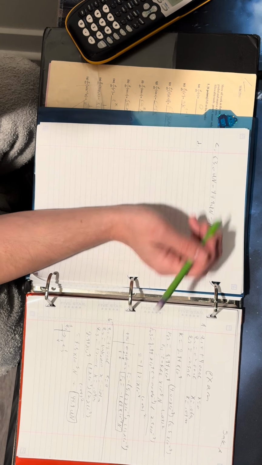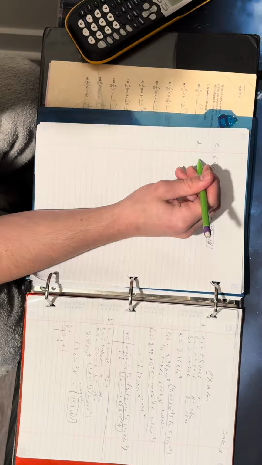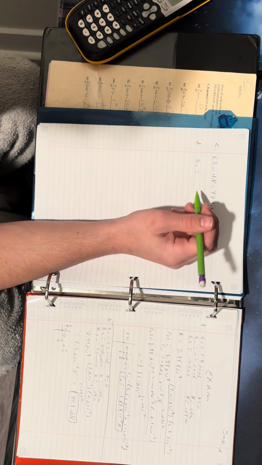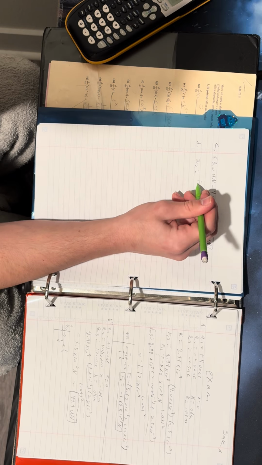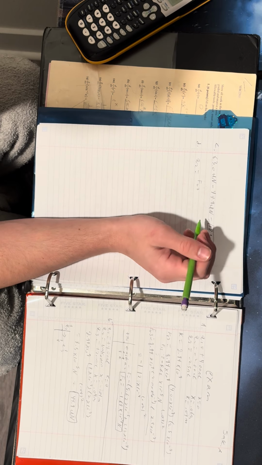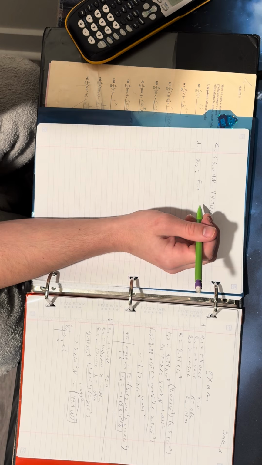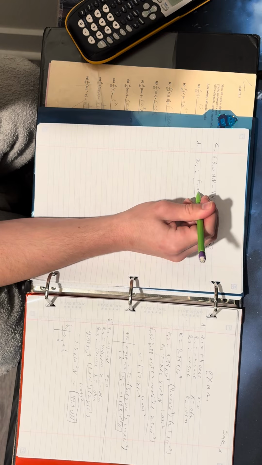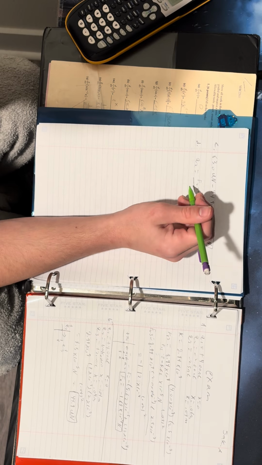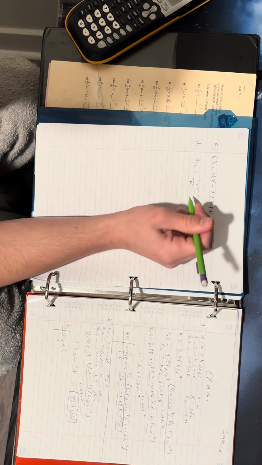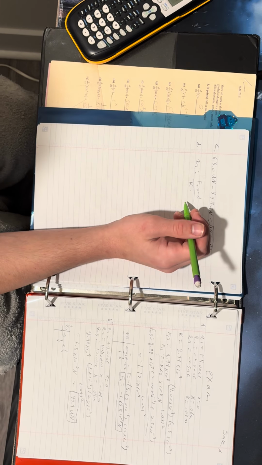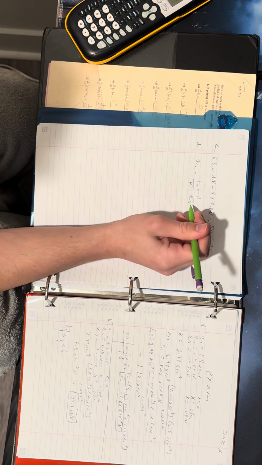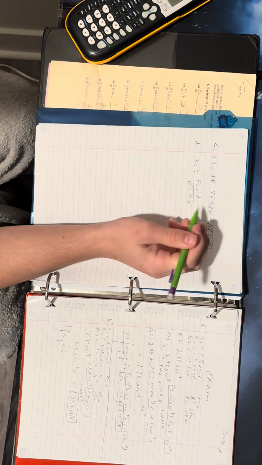The formula, I'm pretty sure, if we move it around using algebra, would be the force of 2, 3 times the distance squared, divided by Coulomb's law constant times the charge of Q3. So now we're just going to plug everything in.